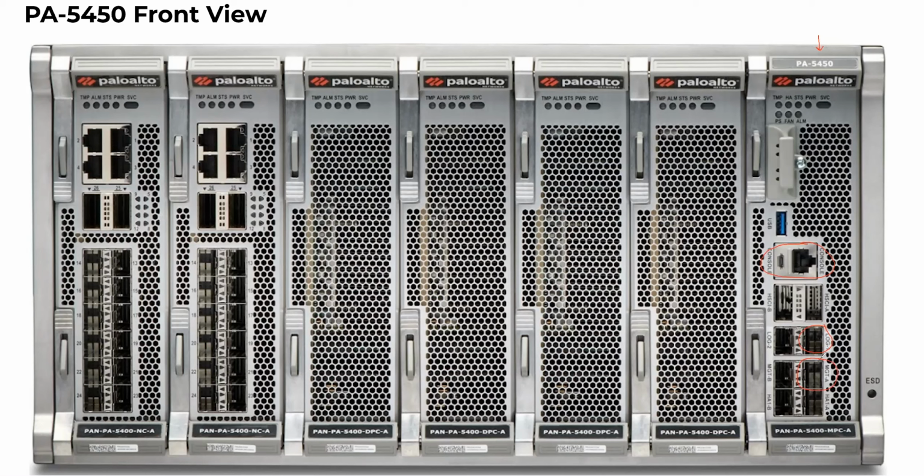You also have the ability to do management via fiber or copper here, and then also your traditional HA1 and HA2 interfaces. So this is all done on the management card, and this is built into the chassis. Notice this here. This is a 4 terabyte solid state drive for on-box logging, which is on the management card.